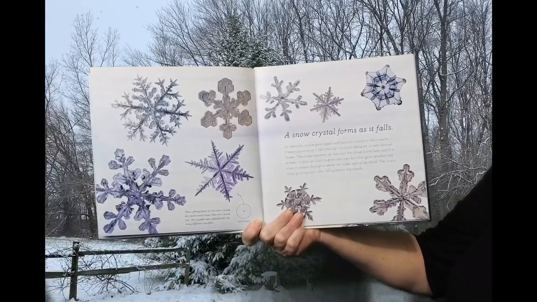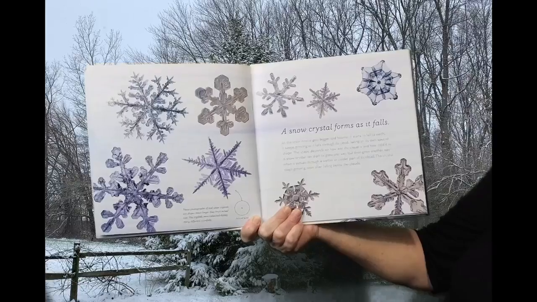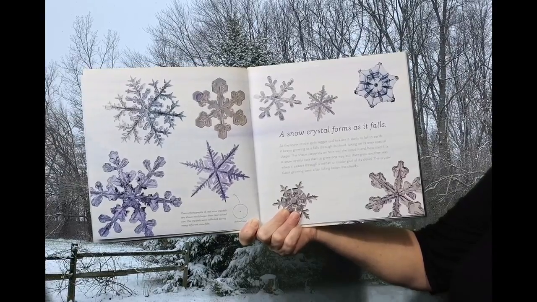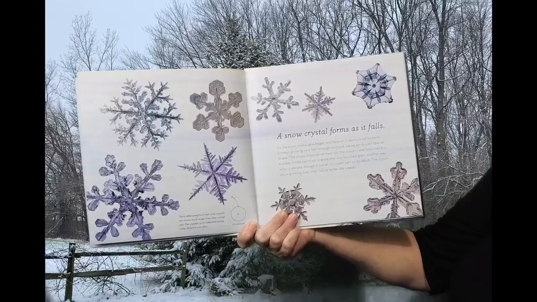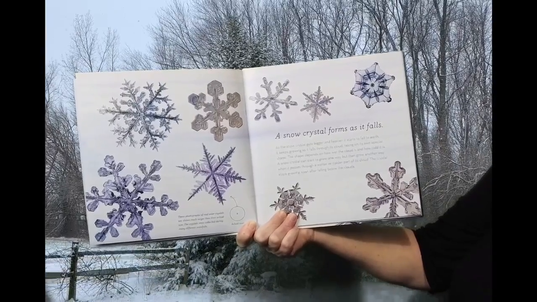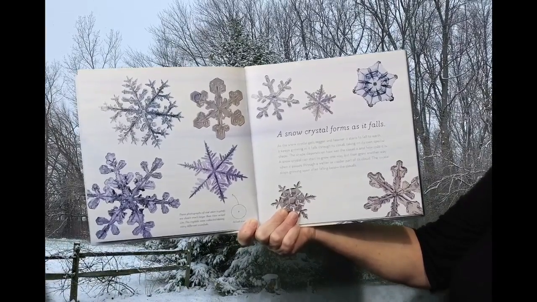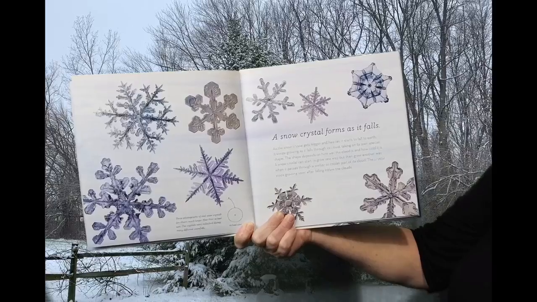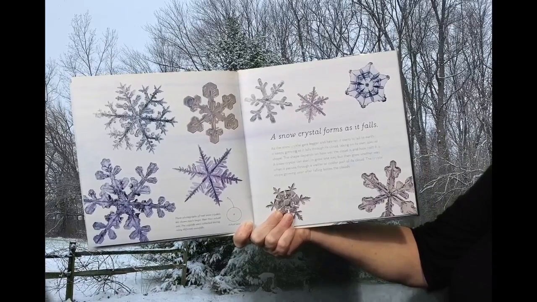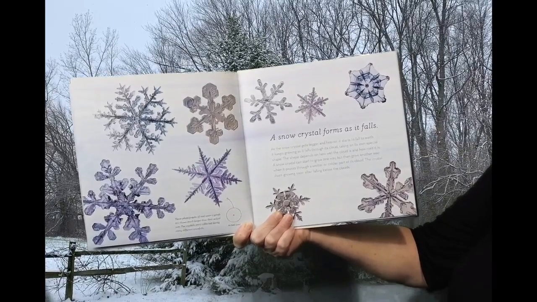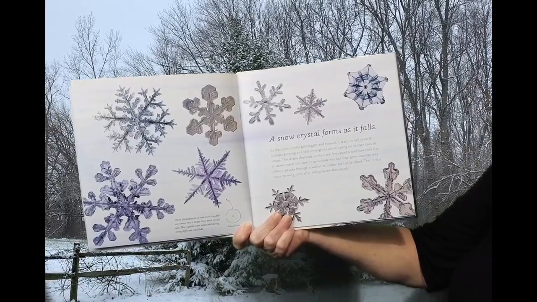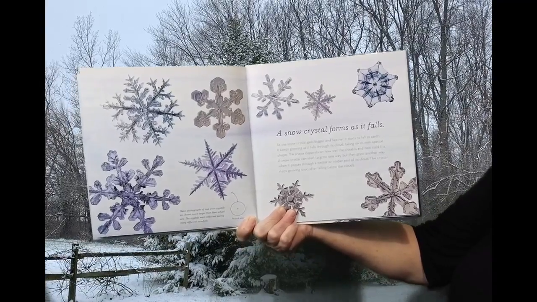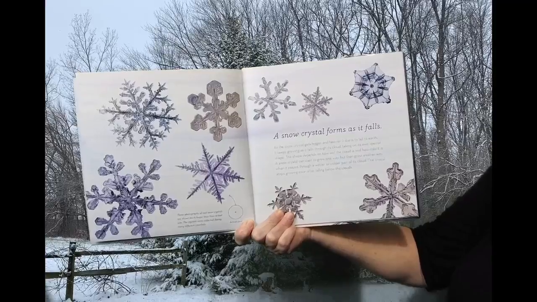A snow crystal forms as it falls. As the snow crystal gets bigger and heavier, it starts to fall to earth. It keeps growing as it falls through its cloud, taking on its own special shape. The shape depends on how wet the cloud is and how cold it is. A snow crystal can start to grow one way, but then grow another way when it passes through a wetter or colder part of its cloud. The crystal stops growing soon after falling below the cloud.